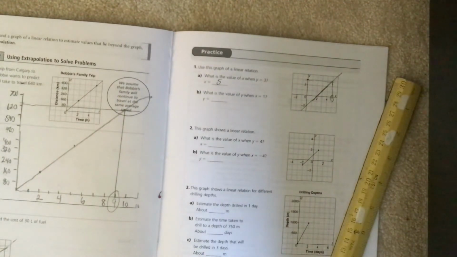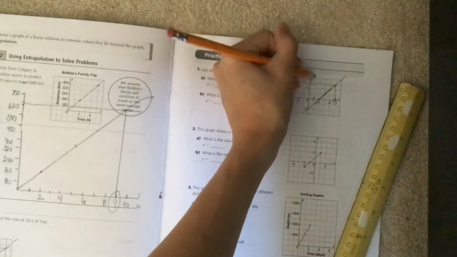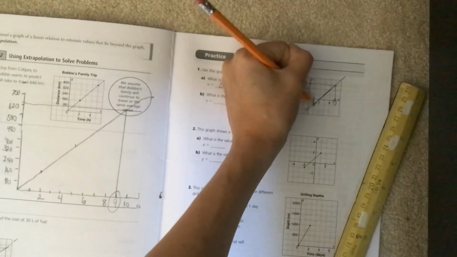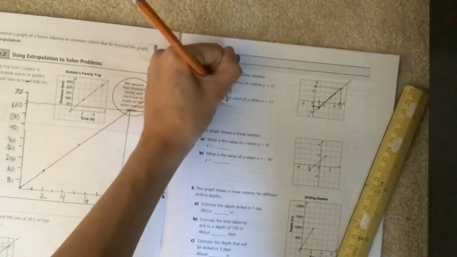For the next one, what about when x is 1? So x is 1 is here. So we don't go up to find our line. It looks like the line is down. So here it would be. So cross at the y, looks like we're matching at -1.